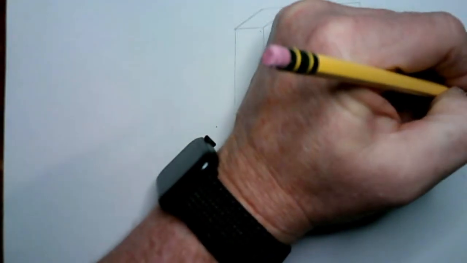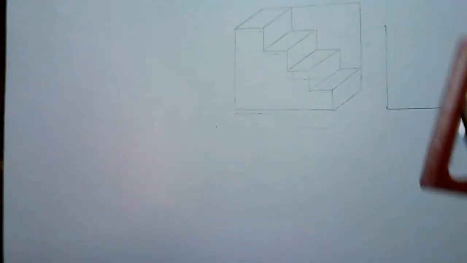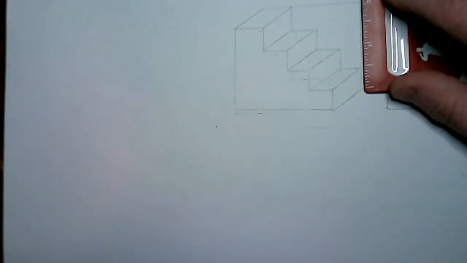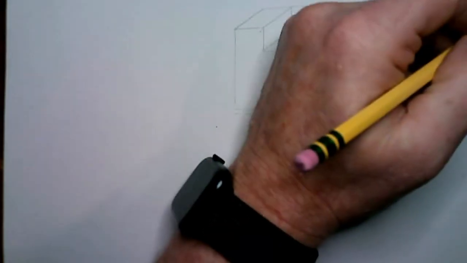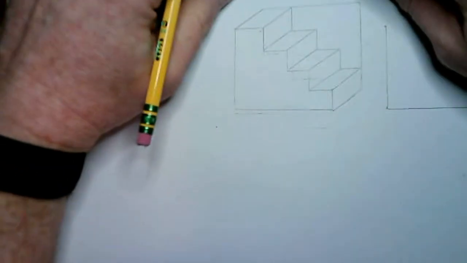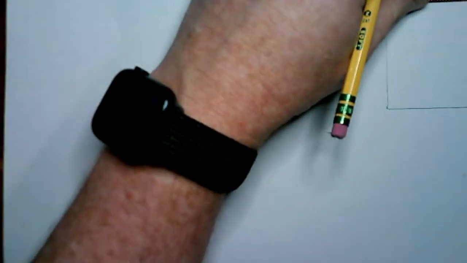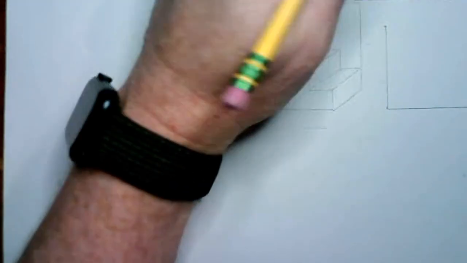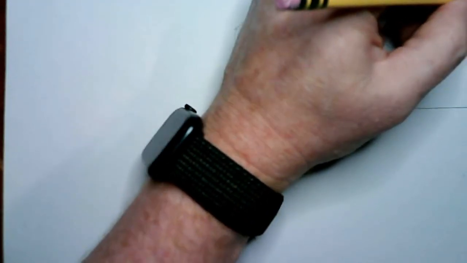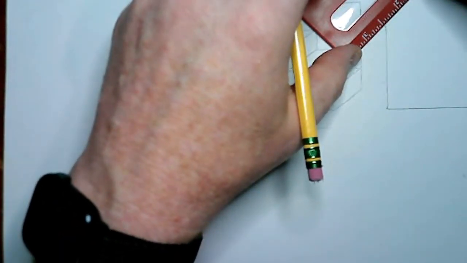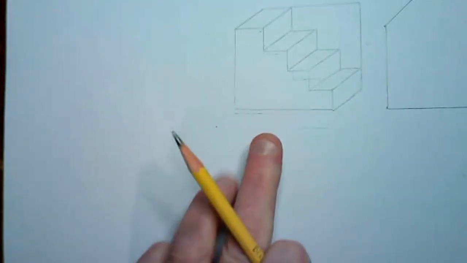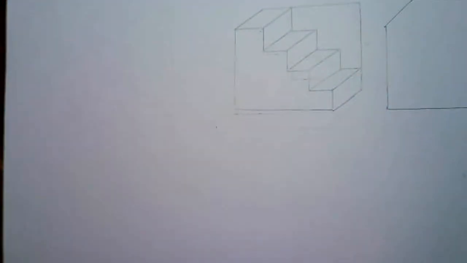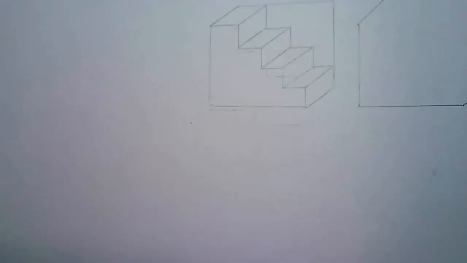So I'm going to make that 3/4 of an inch. This is about 2 inches. So I'm going to make that 2 inches. This is 2 1/4 right there. And then you just close it out. Right. So now I'm making my lines. So I got my first structure and I got my second structure.